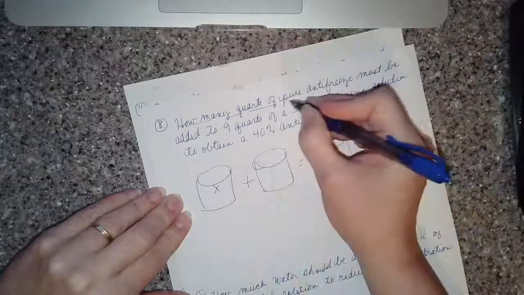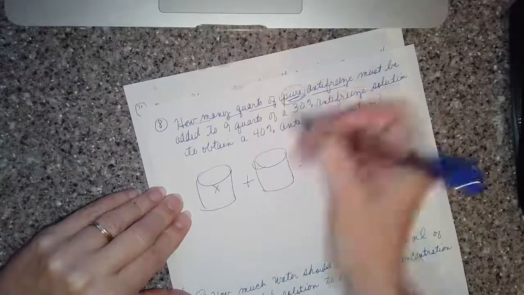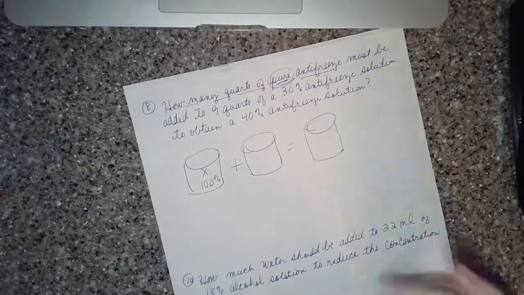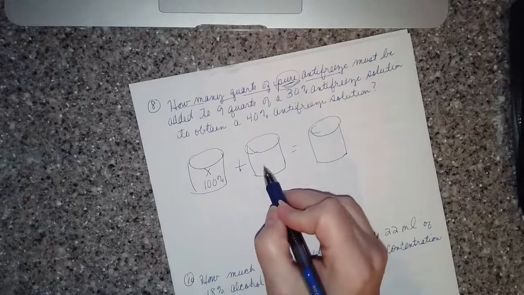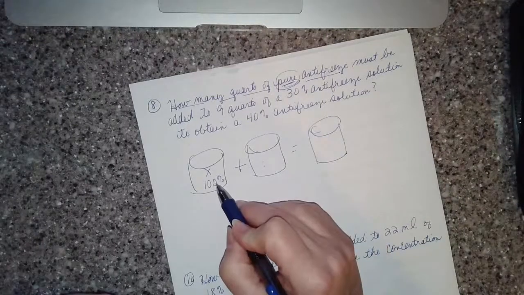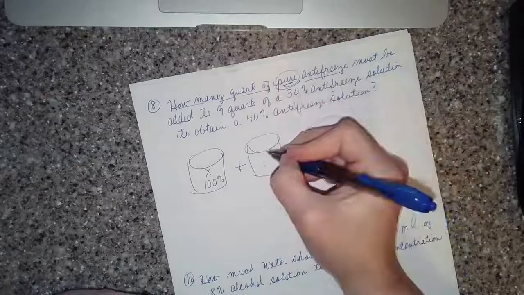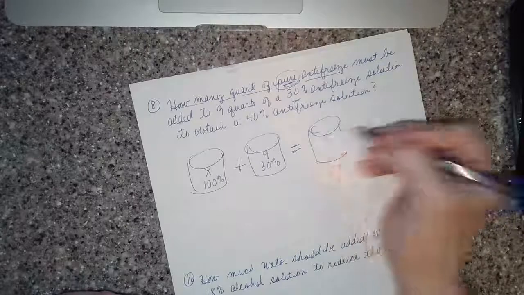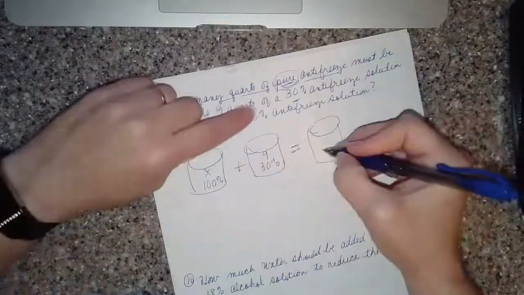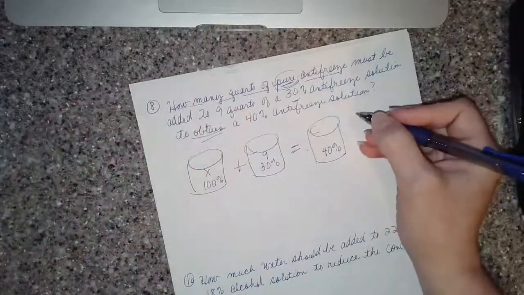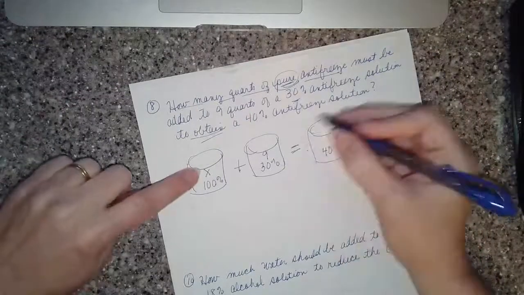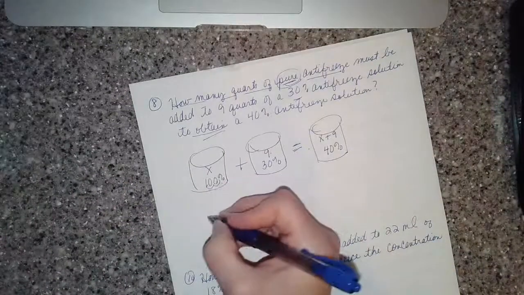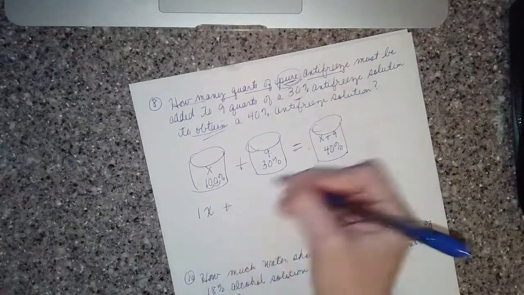We're mixing it with, so we're going to make this one strong. We're mixing in stuff. We're going to add it to 9 quarts is the amount, and it's 30% concentrated to obtain or to get, there's my equal sign, 40%. 40% of what? You have to have an amount here, and it's these two amounts added together. That's basically your equation. 100% would move 2 left and be 1 times x, 0.30 times 9 to equal 0.4 times the x plus 9. And then we solve that for our x.